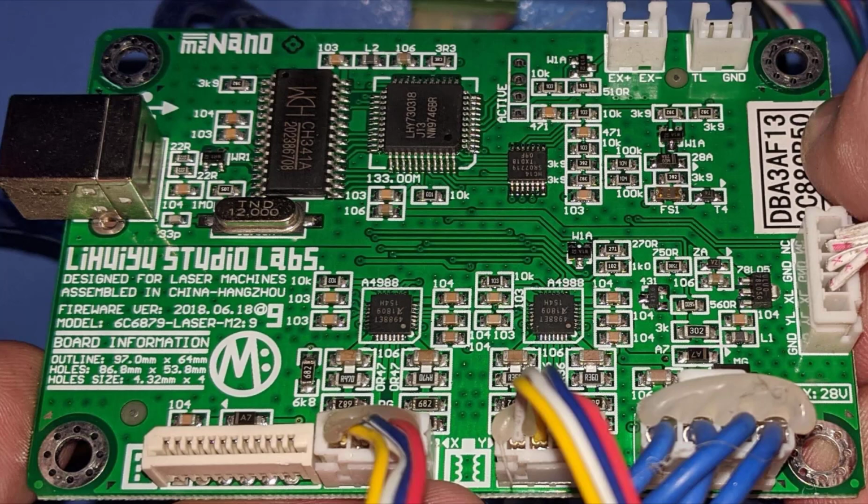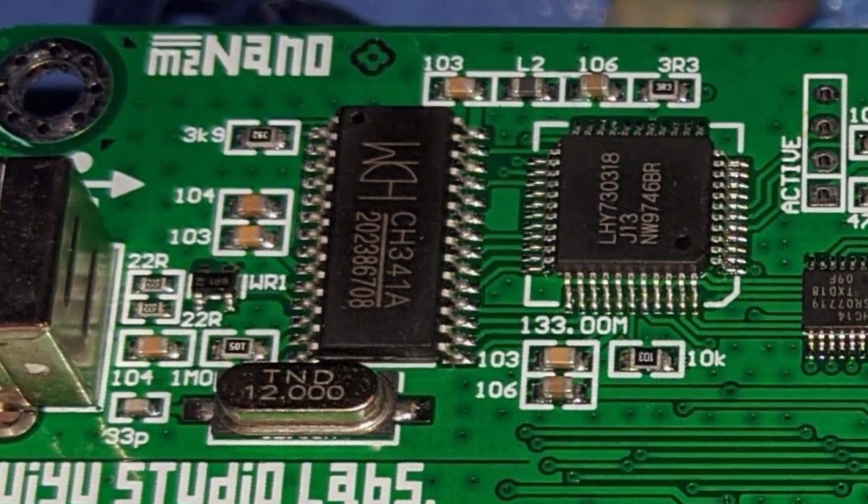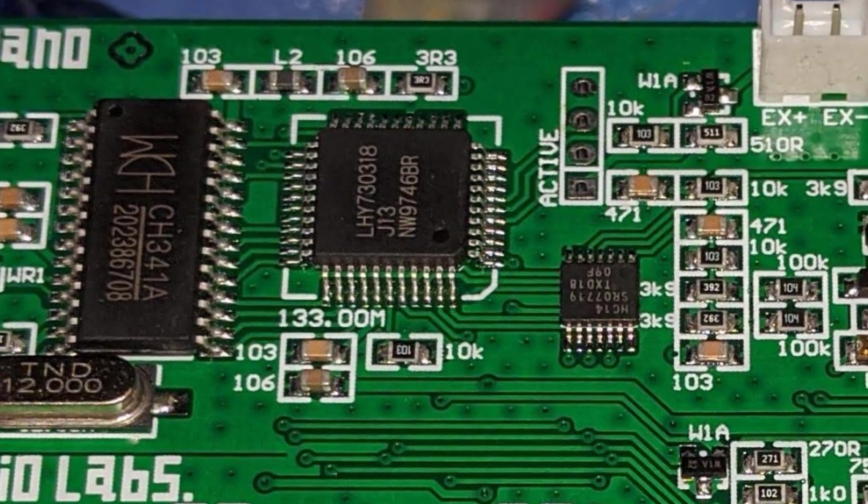A quick overview of stuttering on the LHY Studios M2 Nano board, why it happens and what you can do to prevent it. First, a crash course on the work cycle of the M2 Nano. This here is the CH341 Universal USB chip. And over here we have a 40-year-old processor. It came out in 1980 with little bits of firmware.